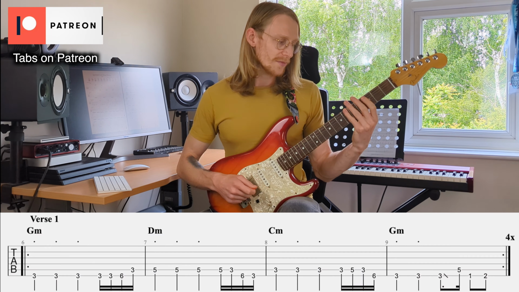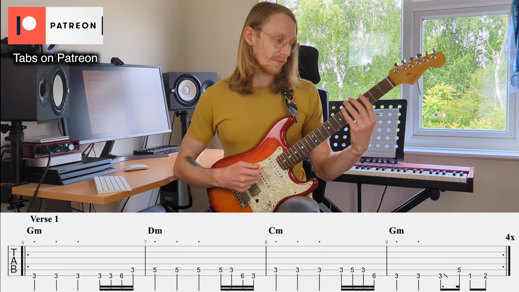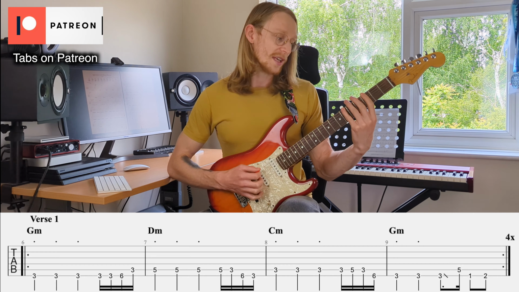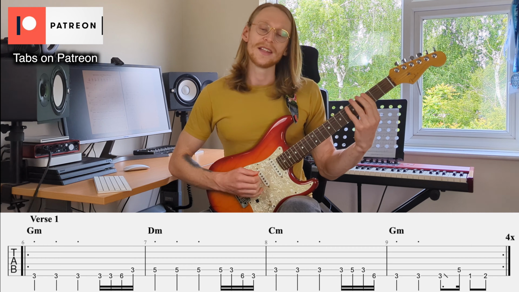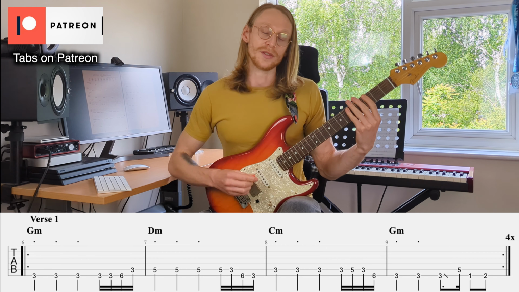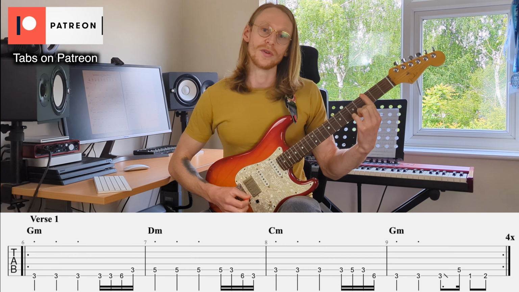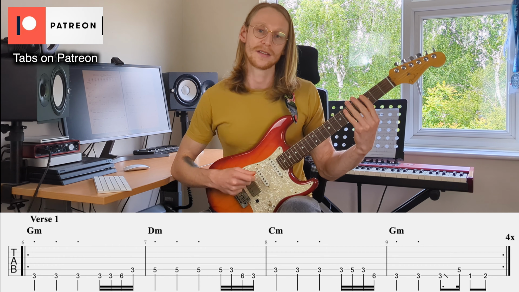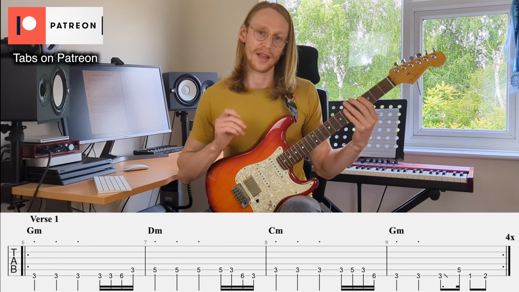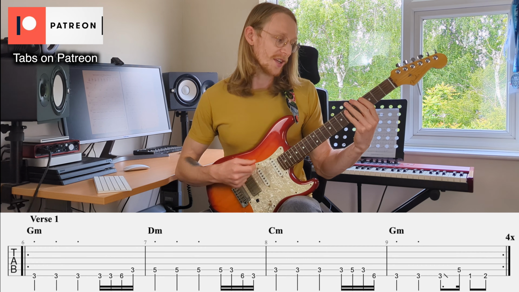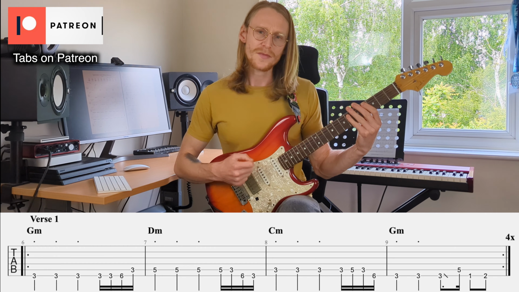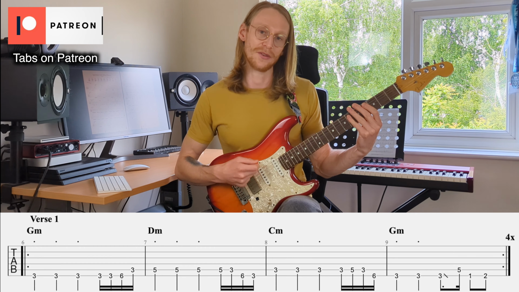Now, each one of these bars, the first beat, the second beat, and the 3rd beat are going to be quarter notes. So it's just going to be 1, 2, 3. So one note per beat. And then the last beat, so beat 4, is going to be split up into 4 16th notes, which you can alternate pick, so down, up, down, up.